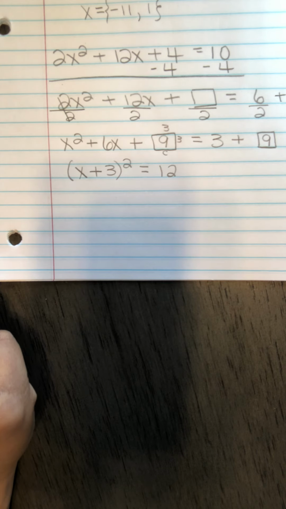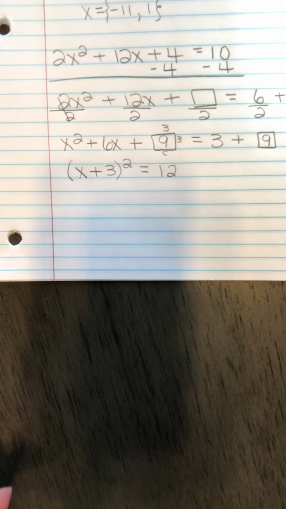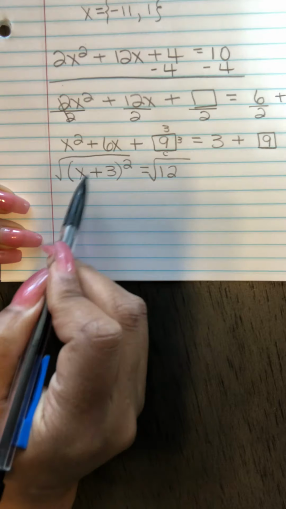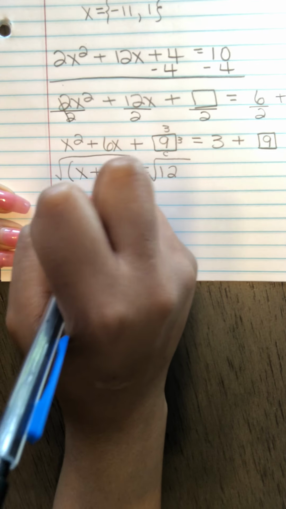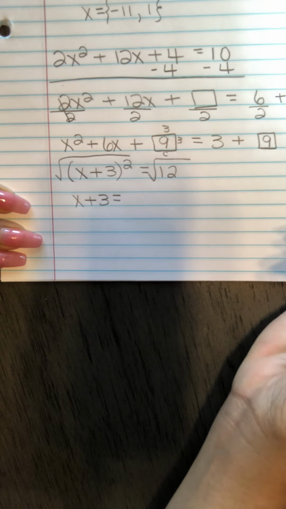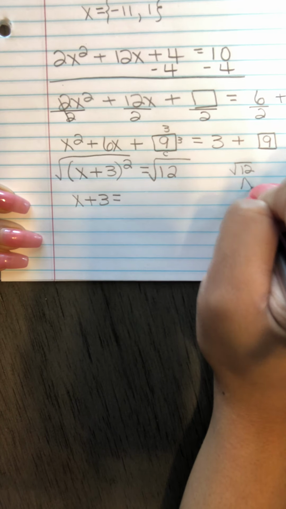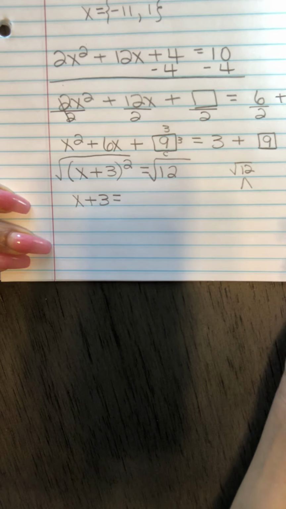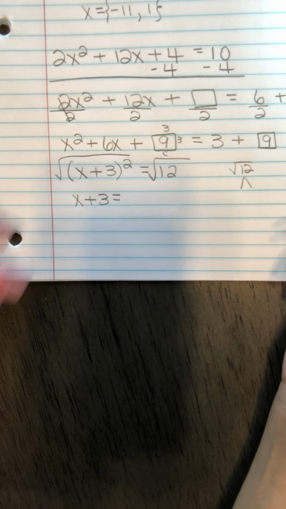Now, absolutely right. Take the square root of both sides so I can get rid of that square. So, x plus 3 squared, the square root of that takes away my square, and I'm just left with x plus 3. Well, what about the square root of 12? I need 2 factors of 12. I want both of them to be perfect, though, if I can have both of them perfect. If not, just give me one that is perfect.